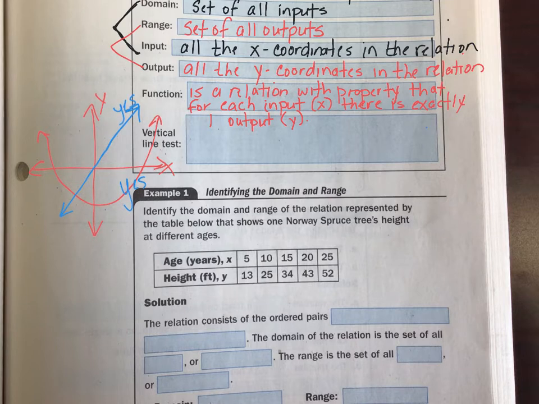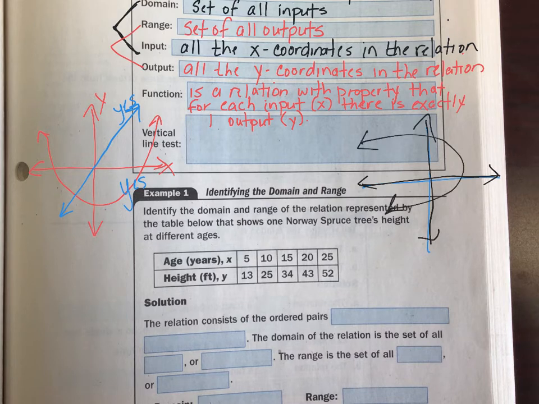What about one like this? That's my coordinate plane. Does that pass the vertical line test? No, because if you hold your pencil straight up and down here and here, there are several points where it hits in more than one spot. So this is not a function.